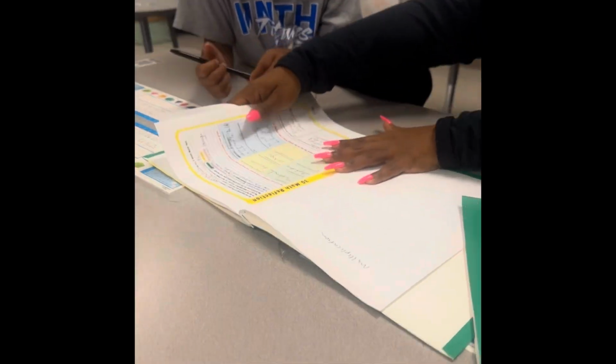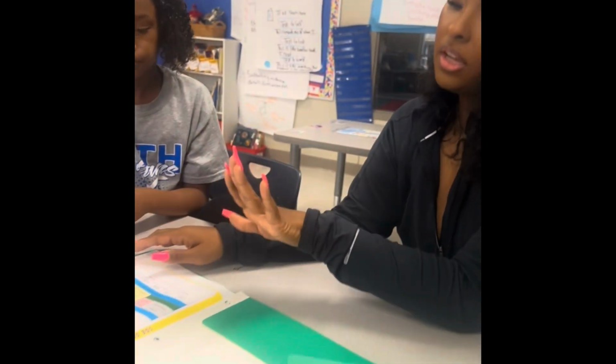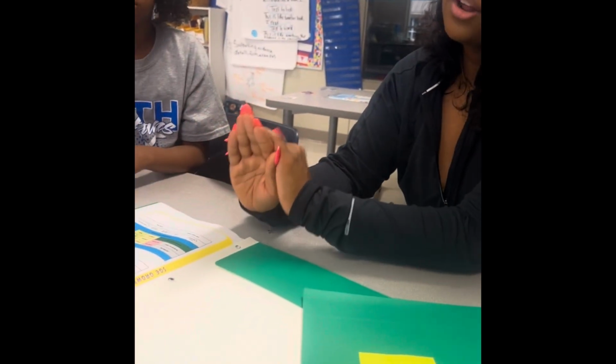Okay, so we've done our prep. My baby knows how she did with her math. She knows how she did with her reading. She knows what she did on her interim, and she knows her growth goal. Say, show growth. Show growth.